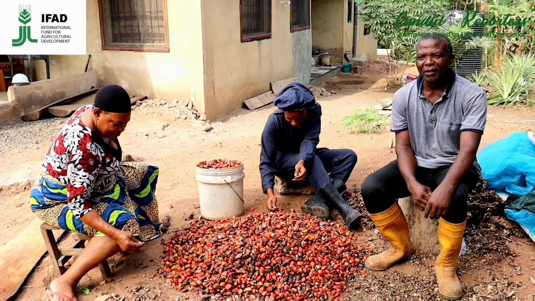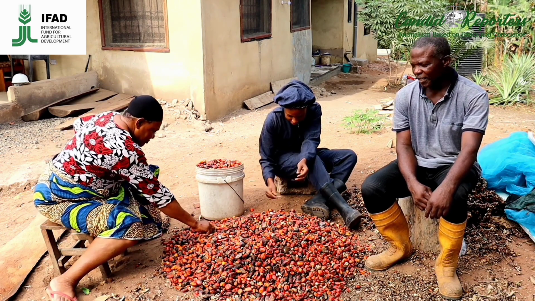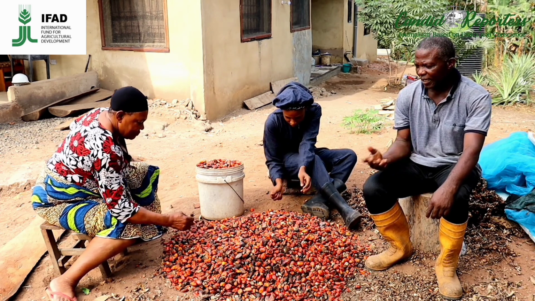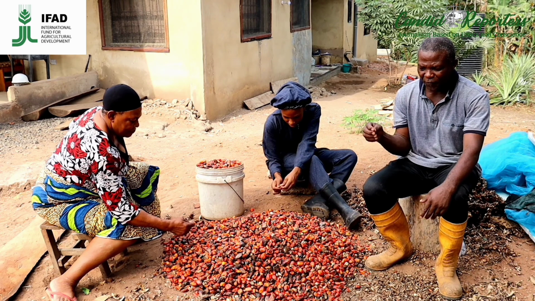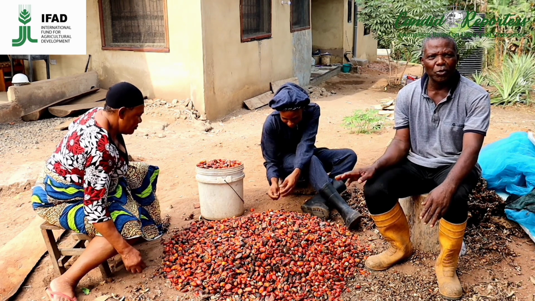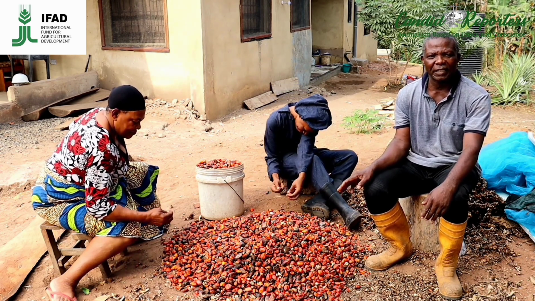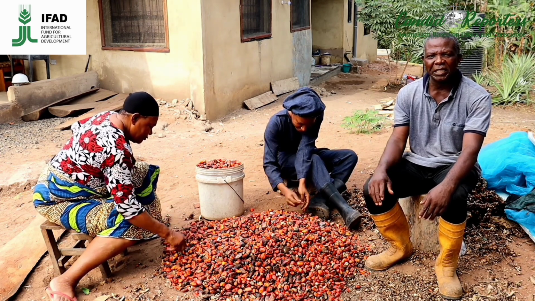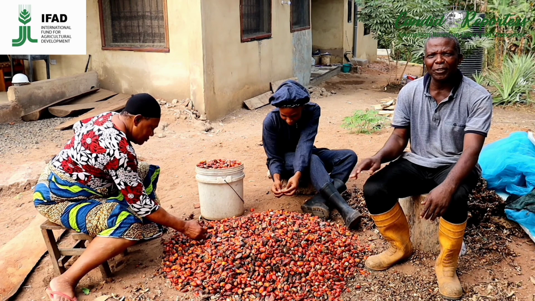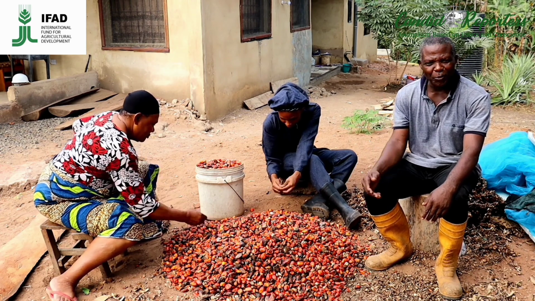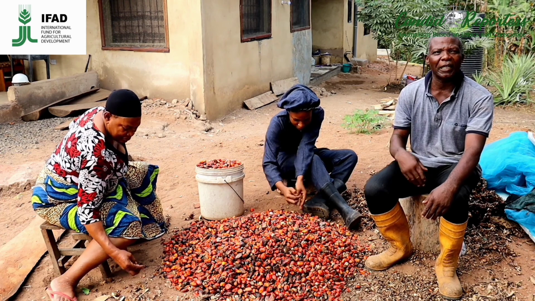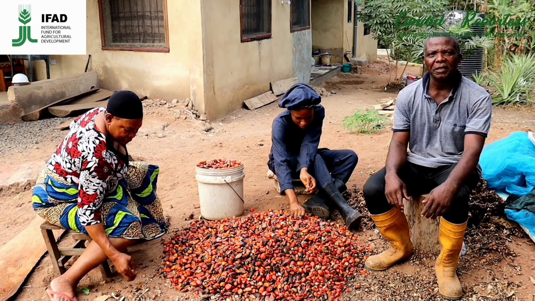For some time now, I've seen a lot of changes since she joined this Life ND. At least before now, she doesn't do all this kind of thing. But after her training and other things from Life ND, I mean, she started doing very well. She goes around looking for palm fruits, where to buy and how to process it.